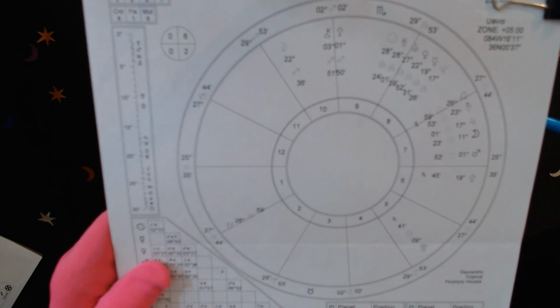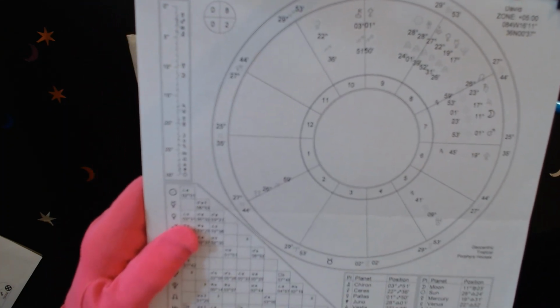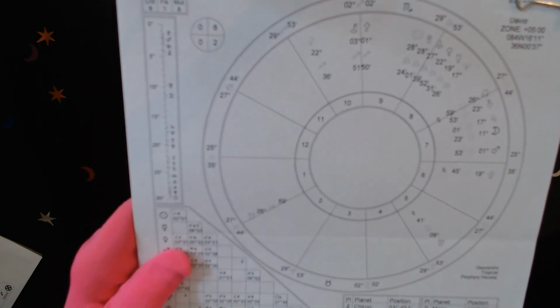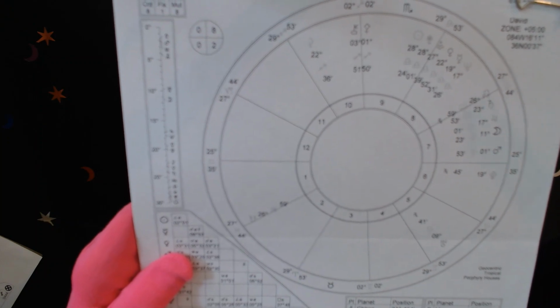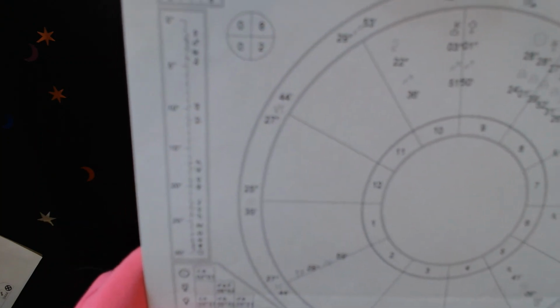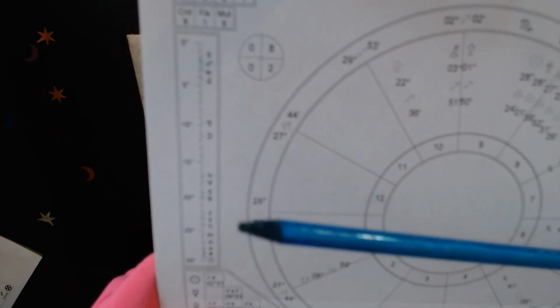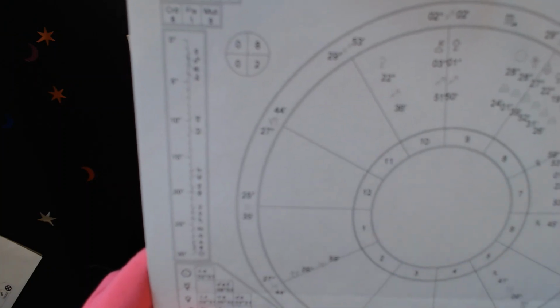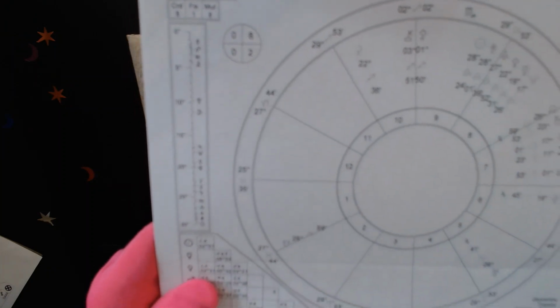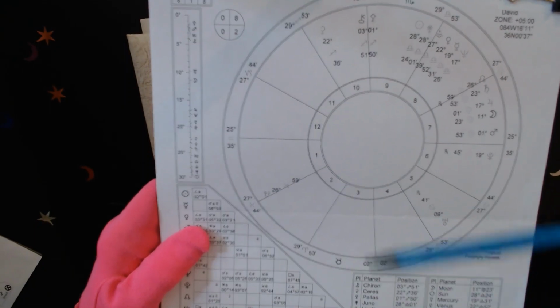You can see, hopefully the camera is going to focus in on this. Maybe if I quit moving, it will. Can you see that? All right, well, there we go.